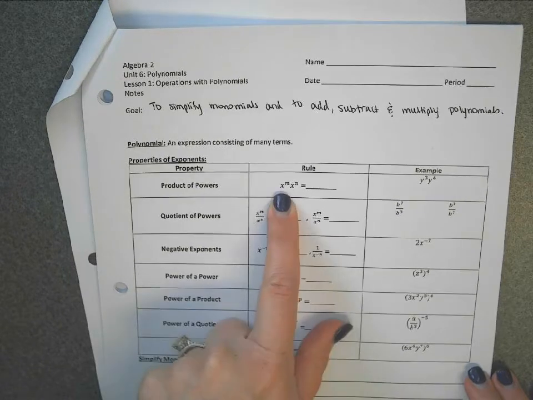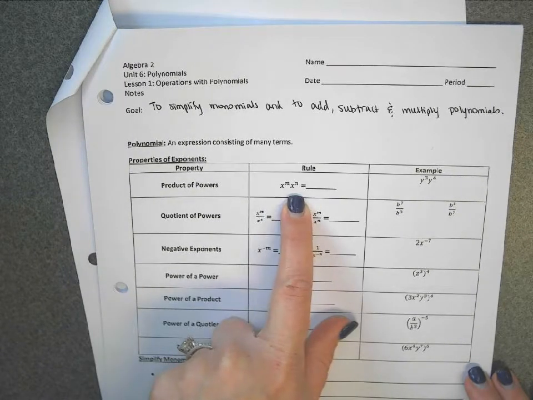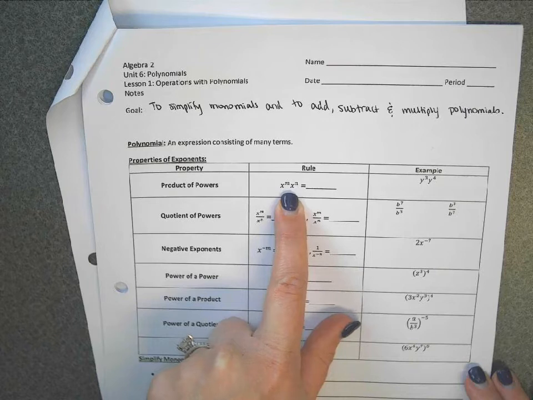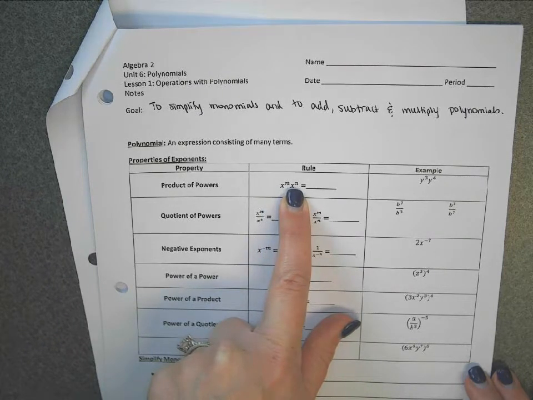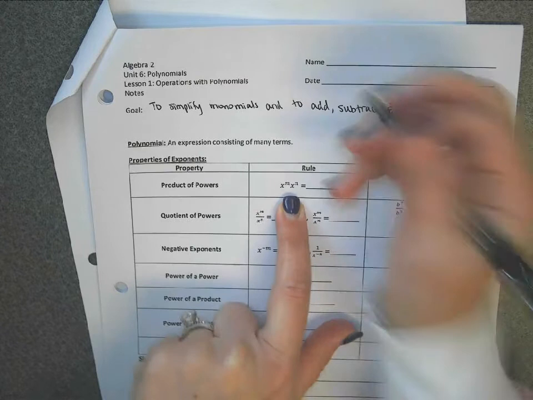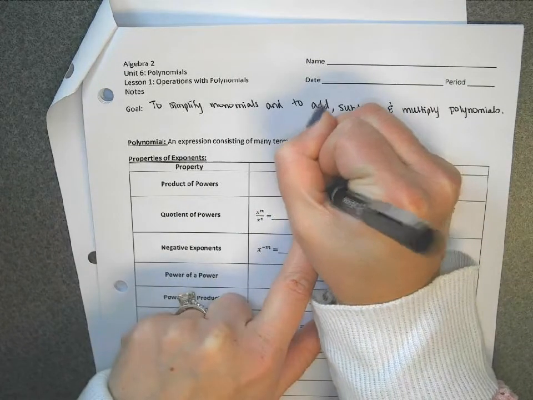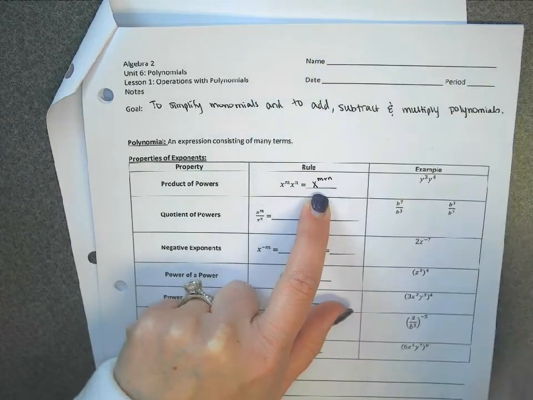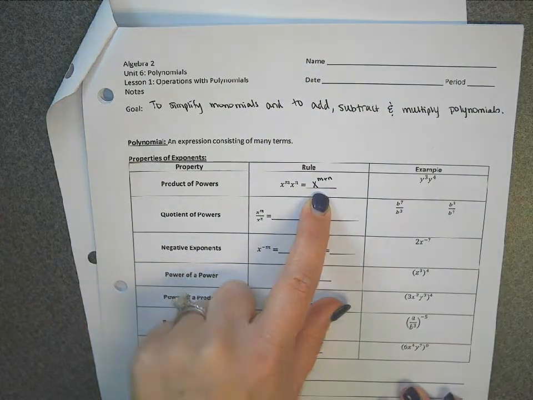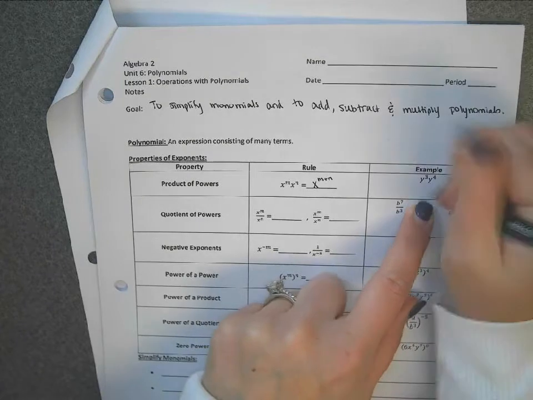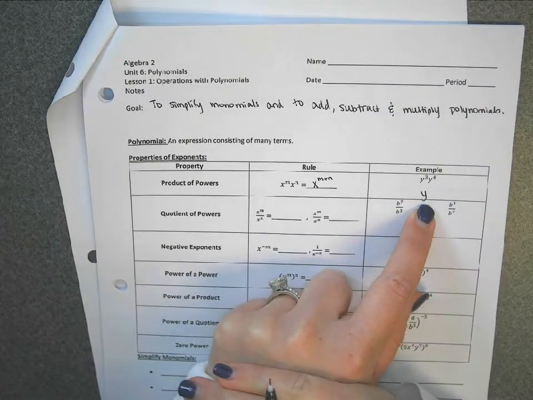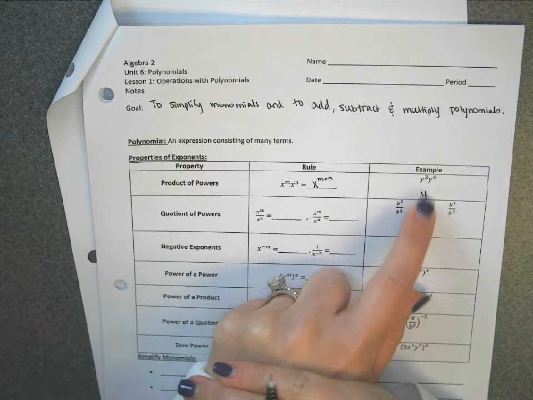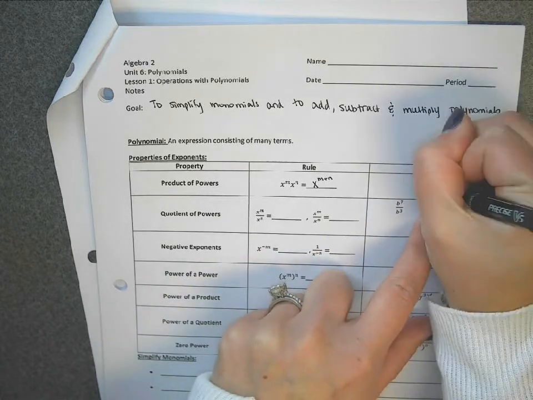So the first rule is if we take two numbers that have the same base, so the base is x, this has an exponent of m, this has an exponent of n, what we would do here is we would add those exponents. So we would have our base x, and then m plus n would be your new exponent. Looking at this rule, you would still have a base of y, but your exponent is going to be 3 plus 4 added together, which is 7.